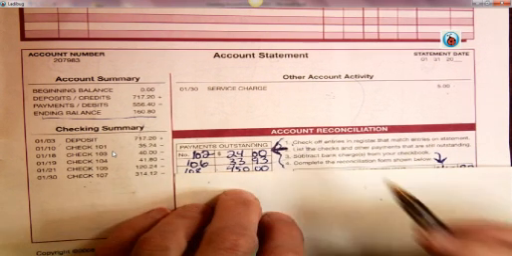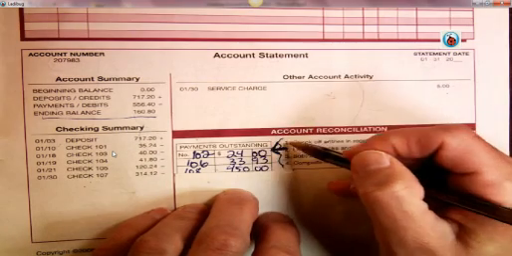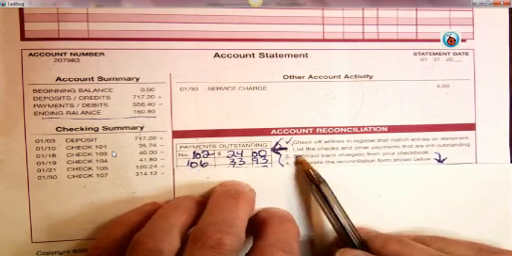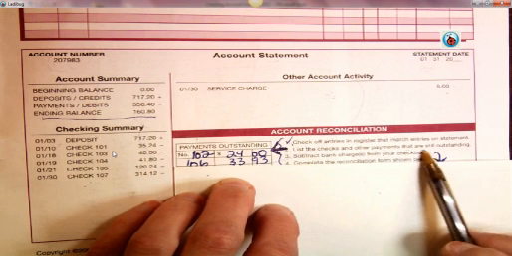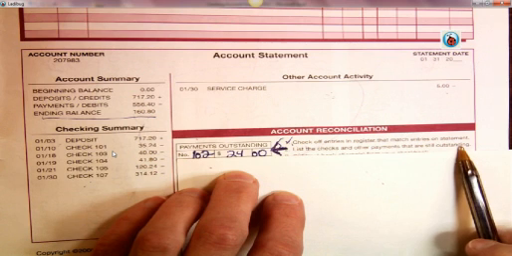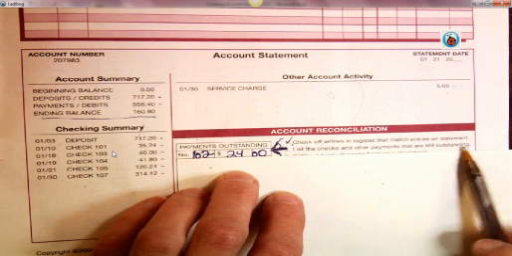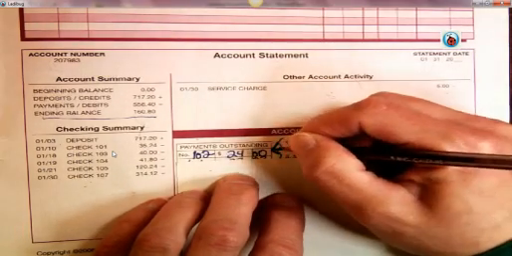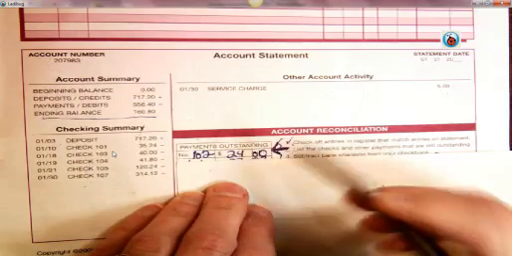So I have officially completed step 1, which is check off entries in the register that match entries on the statement. The next step says list the checks and other payments that are still outstanding. What outstanding means is you wrote the checks, but for whatever reason, whoever you wrote it to, they haven't cashed it. So I list those checks over here in the section labeled Payments Outstanding.